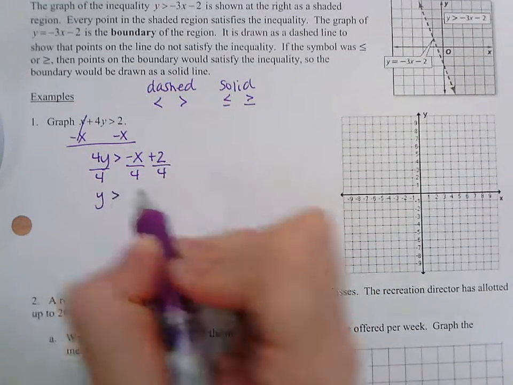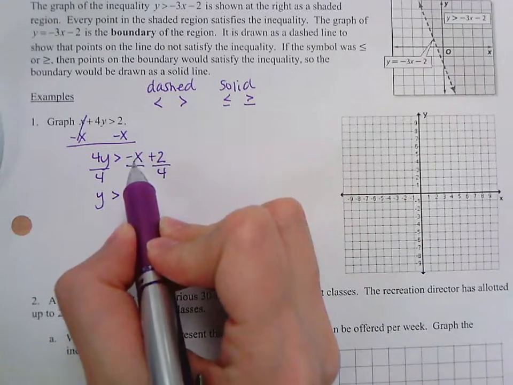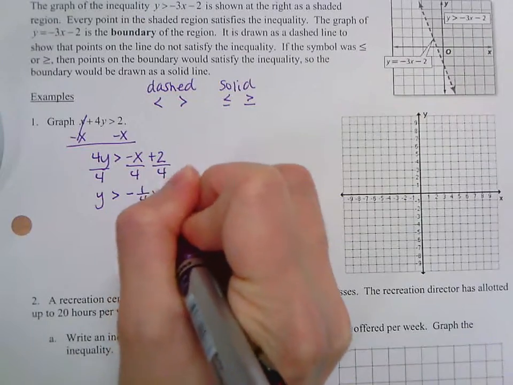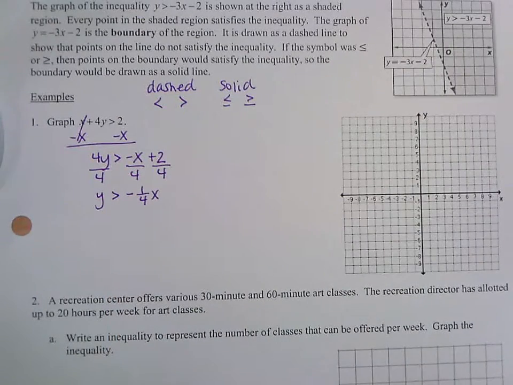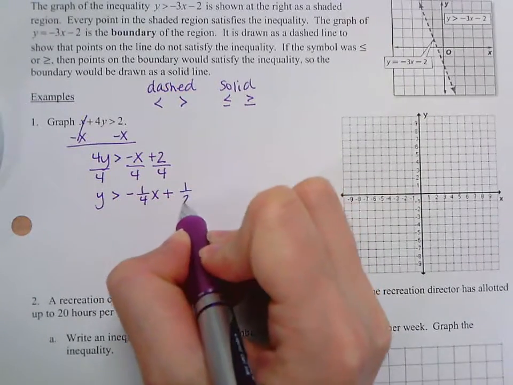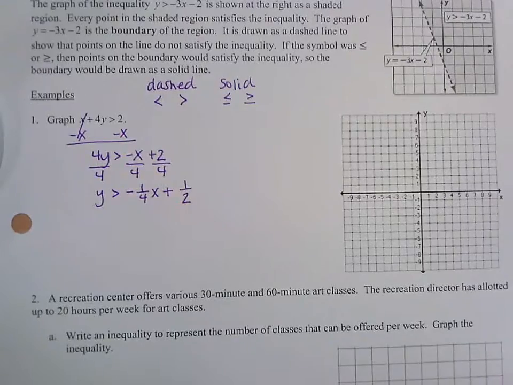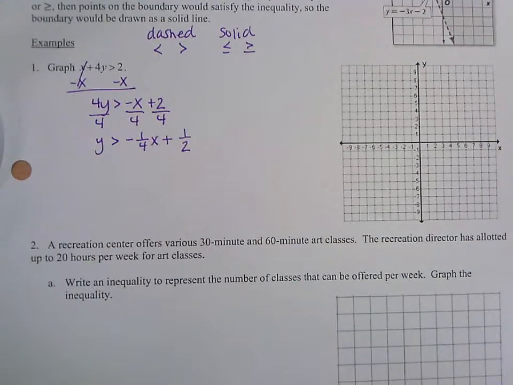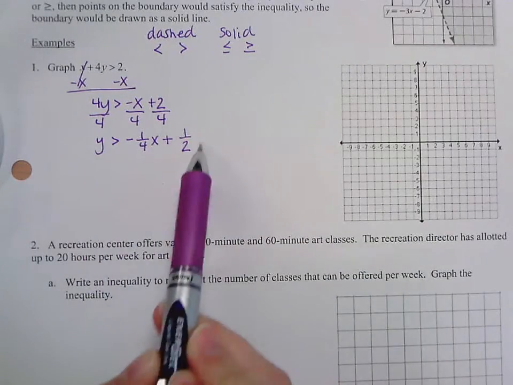So y is greater than, if I have negative x over 4, that's the same as negative 1/4 x. Just make sure you're not writing it as negative 4x, you're not multiplying by 4. And then plus 2 over 4 is 1/2. I could put 0.5 for that if you'd like, but always keep the slope as a fraction. And then you're graphing this boundary first.